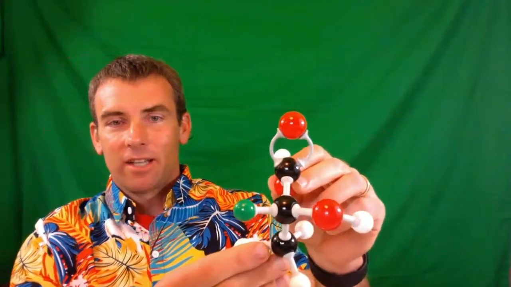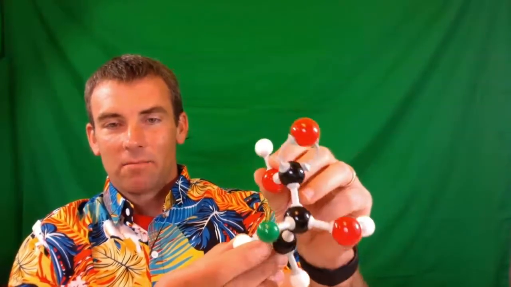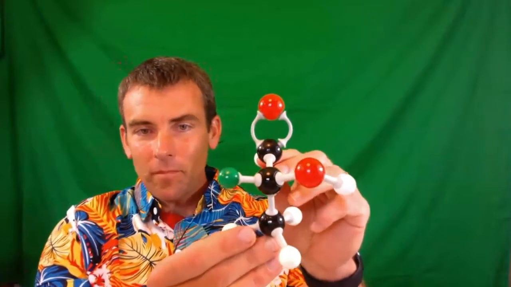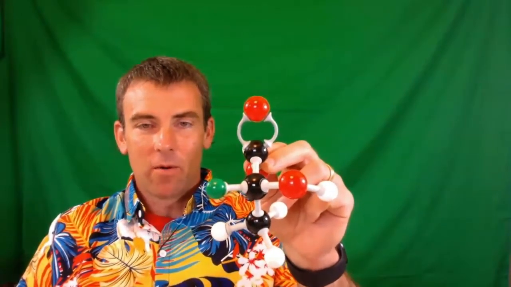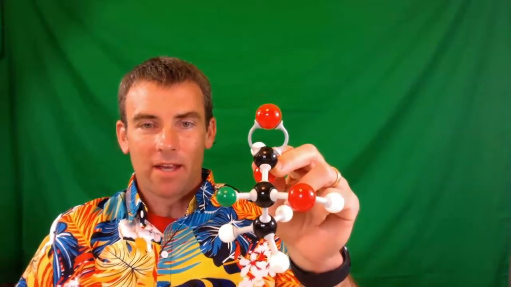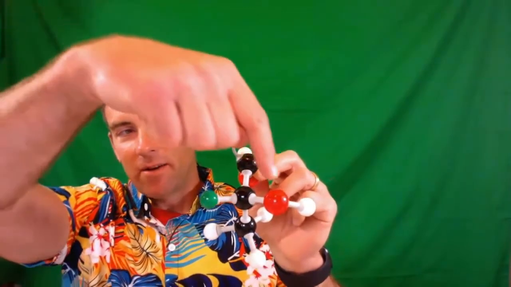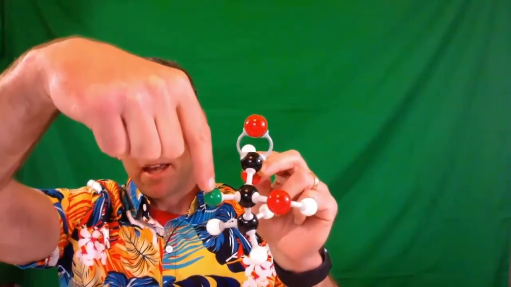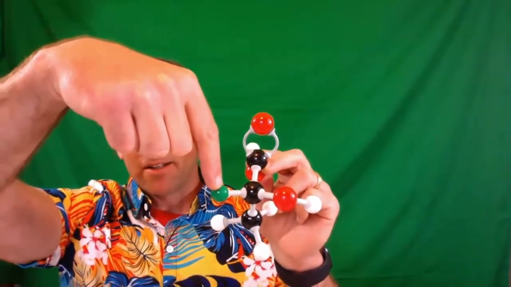It has to look like this, right? And so you can see that we're looking smack dab at that C. So when we do that, anything that we put on the vertical is obviously going away from us. And when I hold it like that, you'll notice that we've got this OH group on one particular side and that chlorine group on the other side.